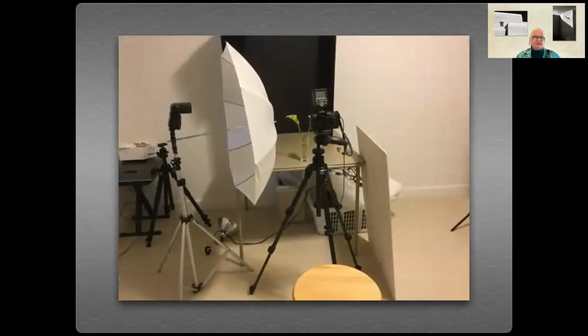Again, it often doesn't look very tidy behind the scenes, but this setup resulted in some really beautiful images. So there's my umbrella. I've got the transmitter on top of the camera, the flash aimed at the umbrella so that the light passes through the umbrella and gets spread out by the umbrella to become a bigger light source.